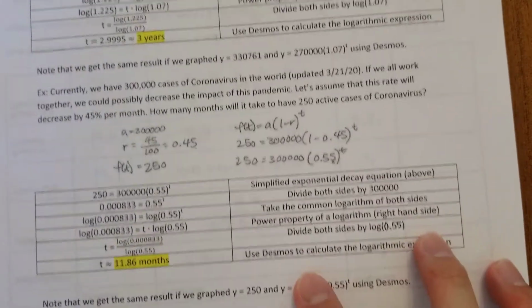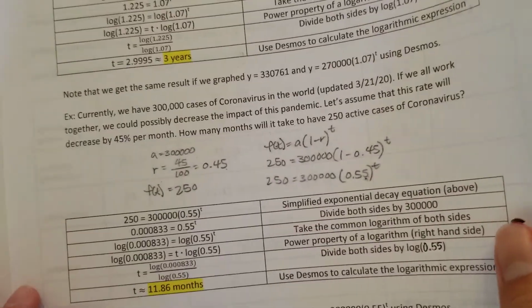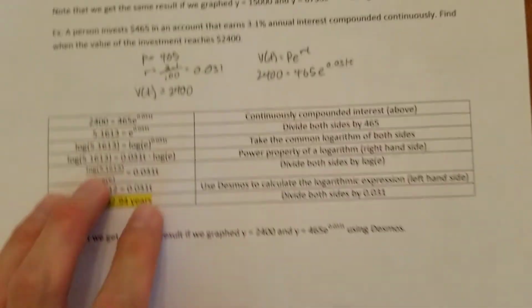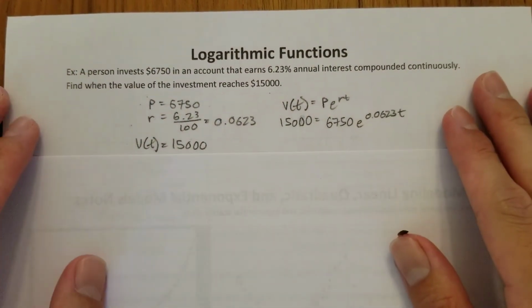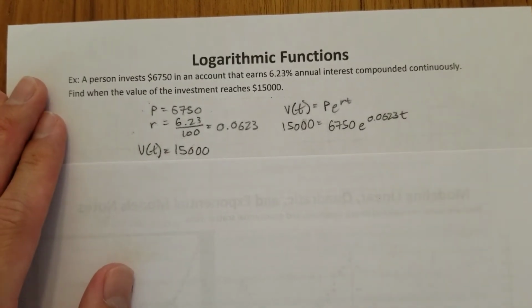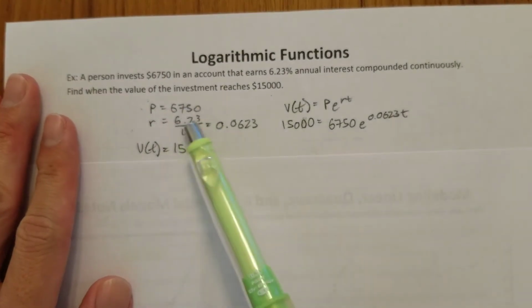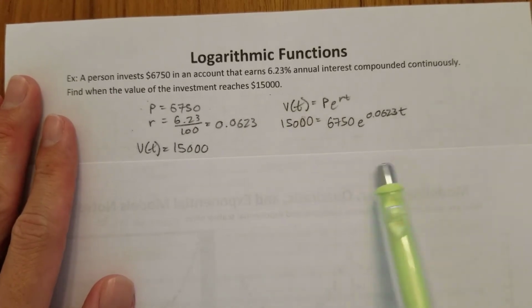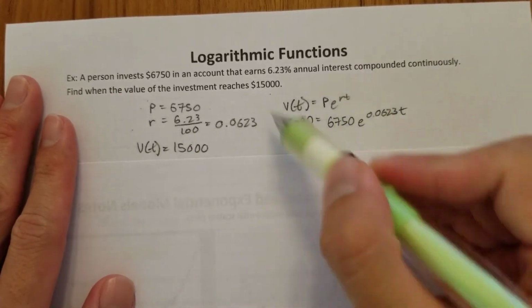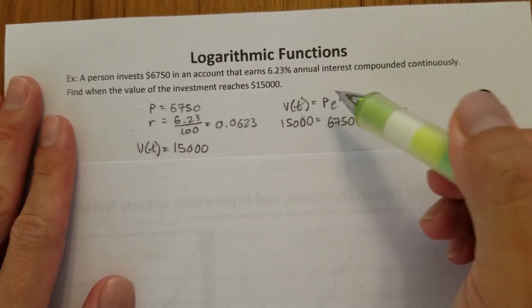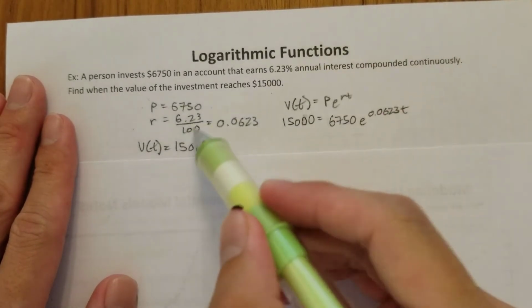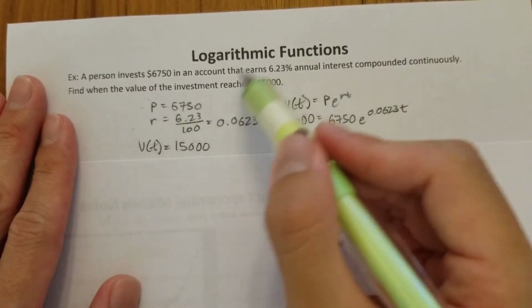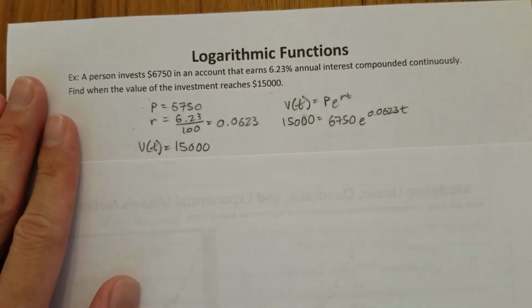Okay. So I'm going to show you 2 more examples and then that will be it. Same idea here. So let's say you have a different example. So this was the continuously compounded formula that some of you may have done, right? So use this formula for continuously compounded interest. P is our initial value, that's 6,750. Our rate, you convert this to a decimal. And then you're trying to find the value of investment when it reaches $15,000.